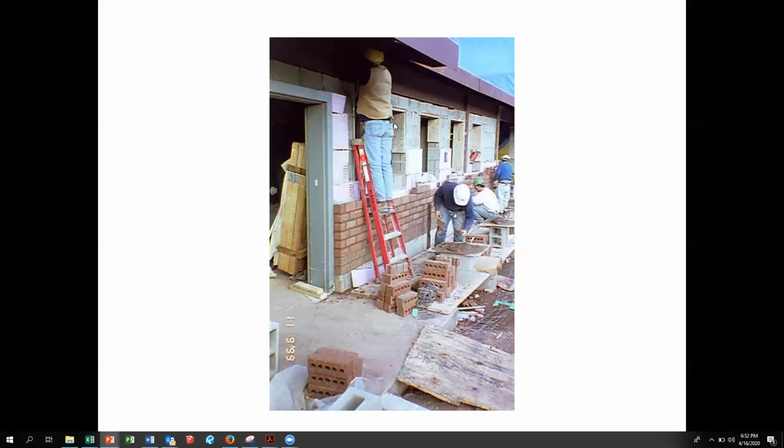This is what you're going to build next semester, God willing, and the creek don't rise, for the Lab 10 mock-up for ET. Okay.